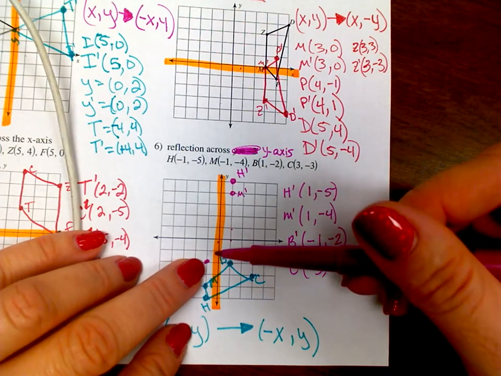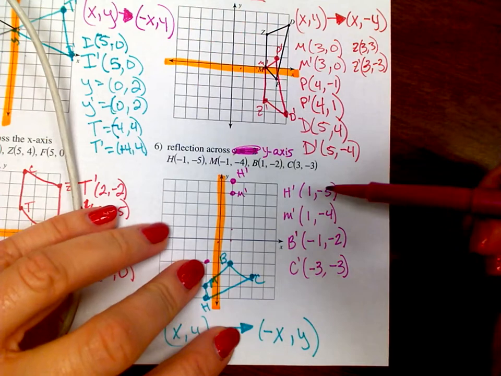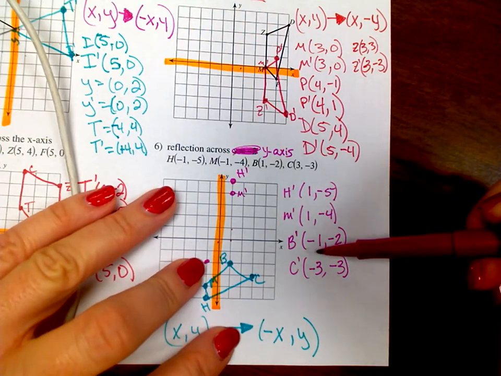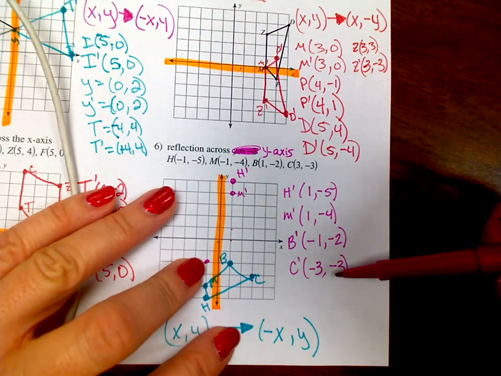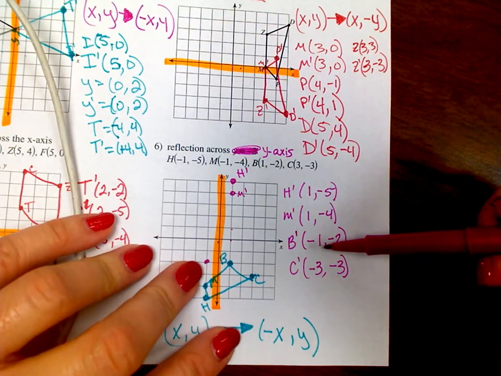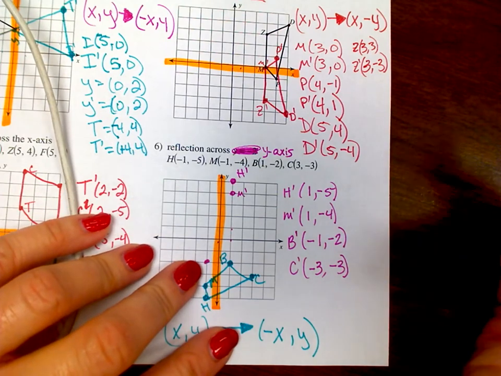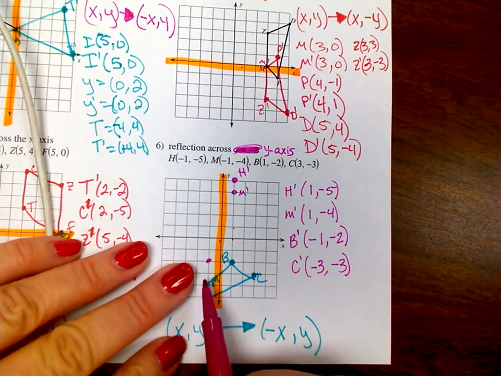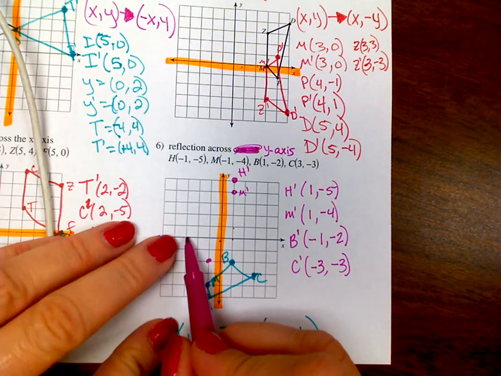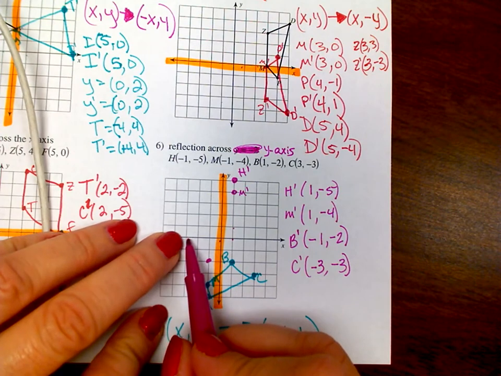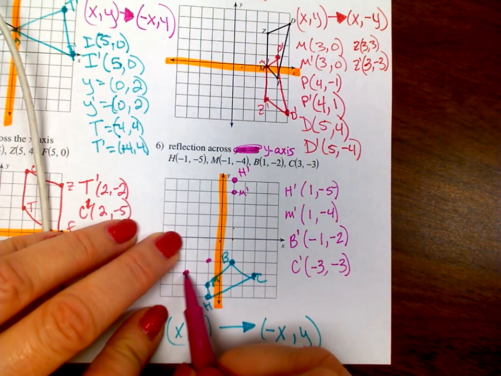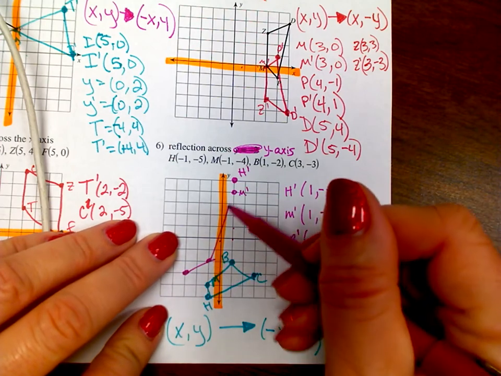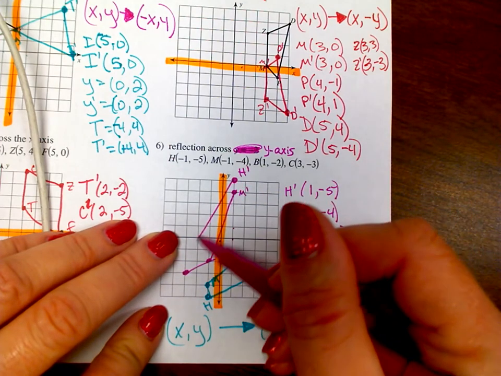Changed the y, so we change the x. 1, 1, negative. Oh, yeah, -2. Okay. Those just don't look right. Okay, -3 and 1, 2, 3, -3. Yeah, that really doesn't look right.